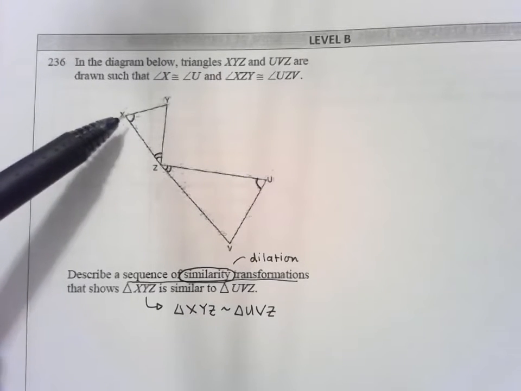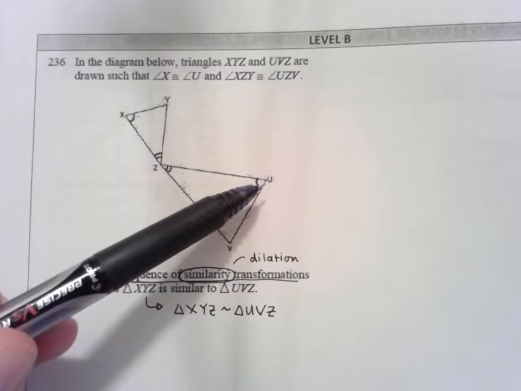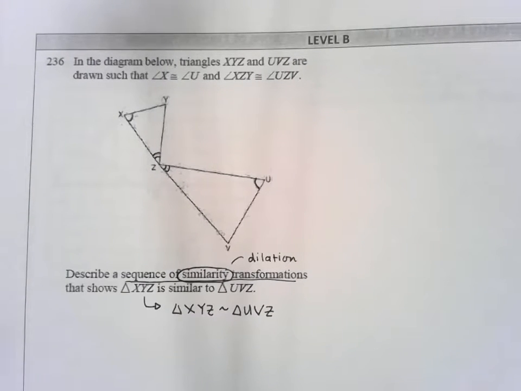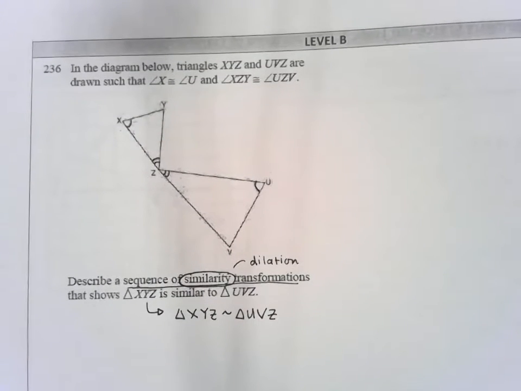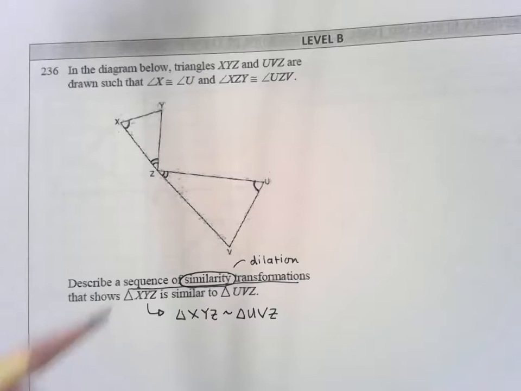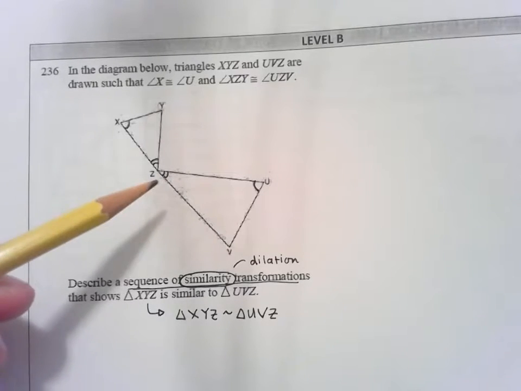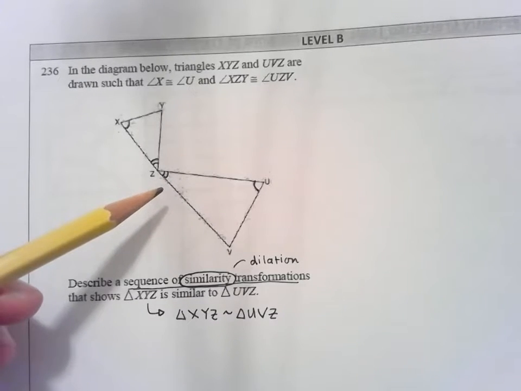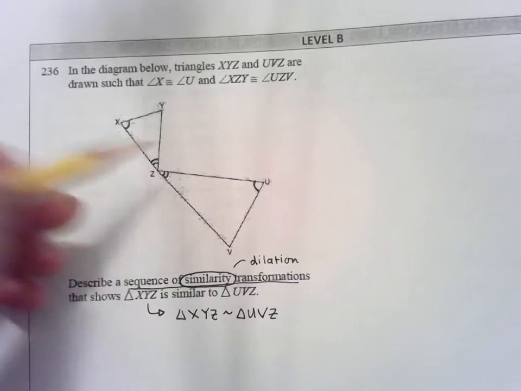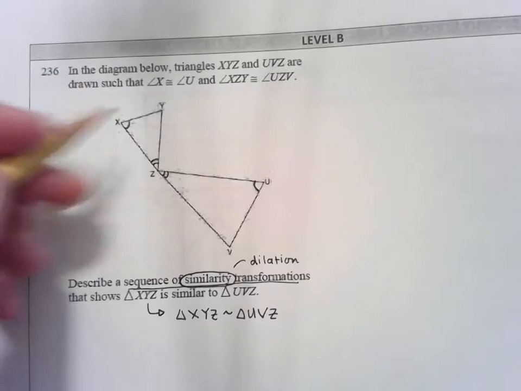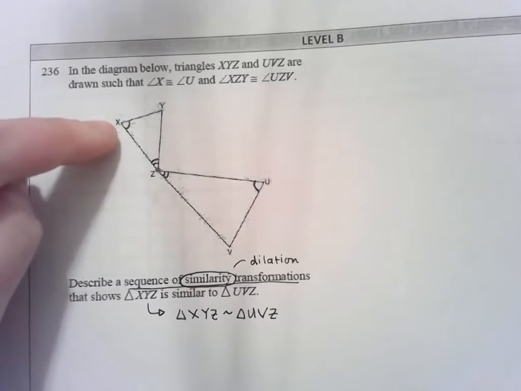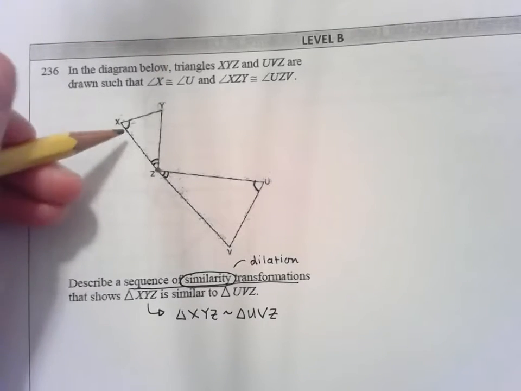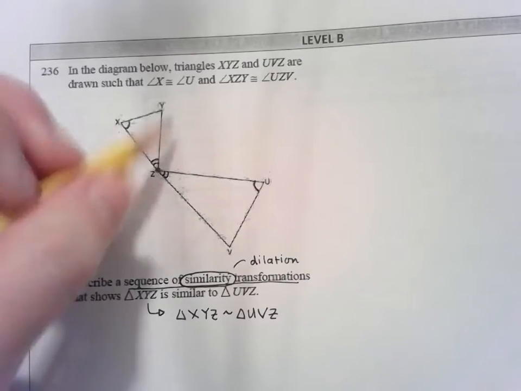So when I look at this shape, I know first that I need to move this angle X over to map onto angle U. In order to do that, I'm going to have to turn this shape. I'm going to draw an intermediate shape on my paper. This is just going to help me keep track of my vertices. So I am going to turn triangle XYZ about point Z until this line segment XZ lands on top of ZU.